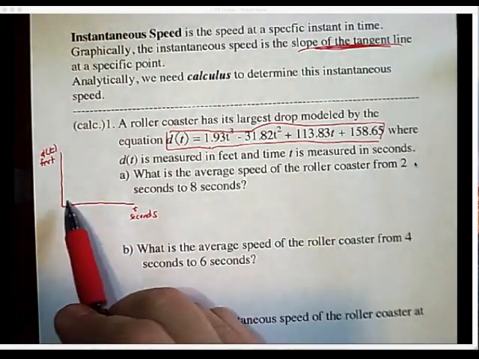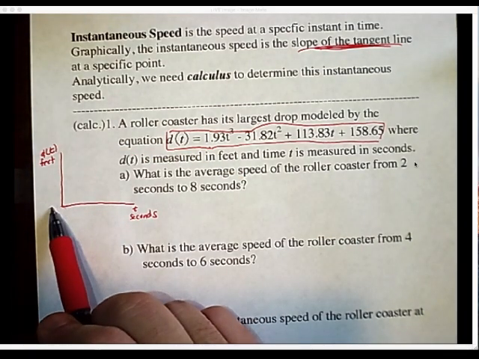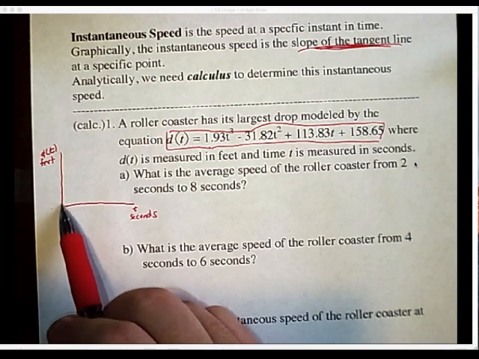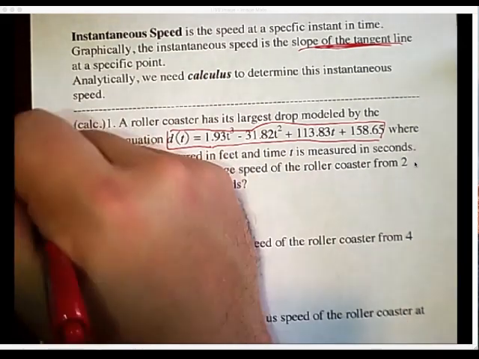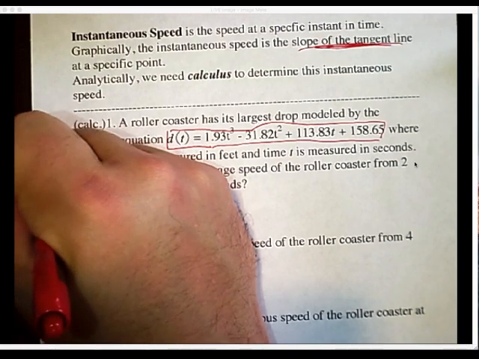Now I'm not going to this side because you can't have negative time. And on a roller coaster, you're never going to go through the ground, so it's not going to be negative. So maybe this is like feet above ground.